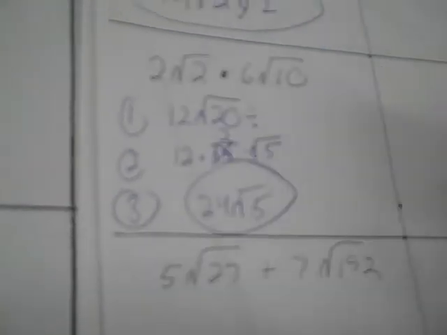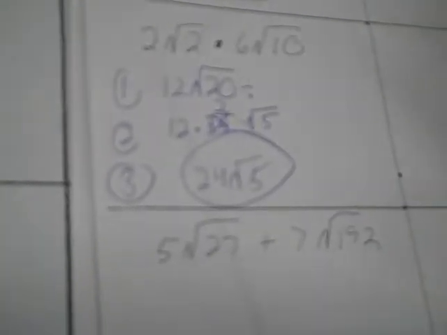Okay, addition. That's totally different than multiplying. It's not even comparable. Those have to be the same. So I need to rewrite the problem so the numbers under the square root are the same. So you've got 5 square root of 27, 7 square root of 192. So 27 is not a perfect square, and you can't divide it by 25, it's a decimal. 27 divided by 16 is a decimal. Now 27 divided by 9 is 3.